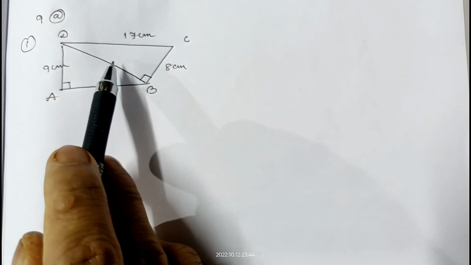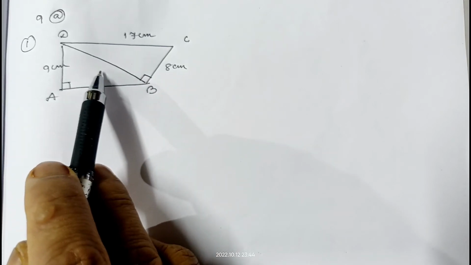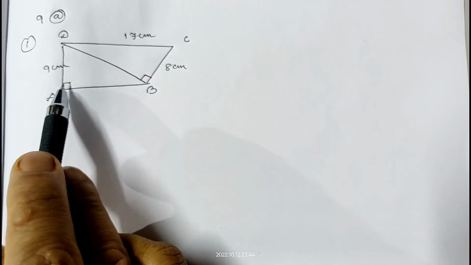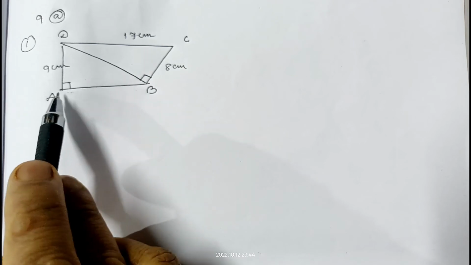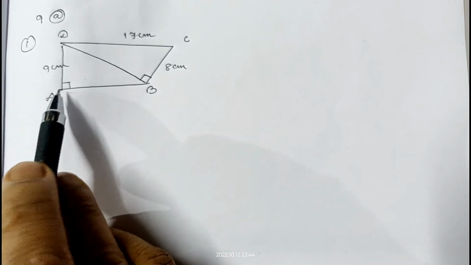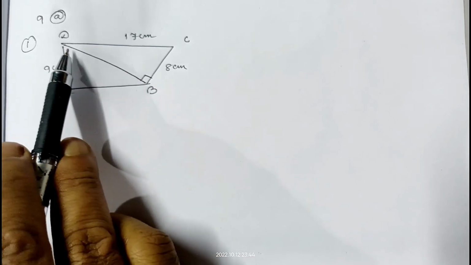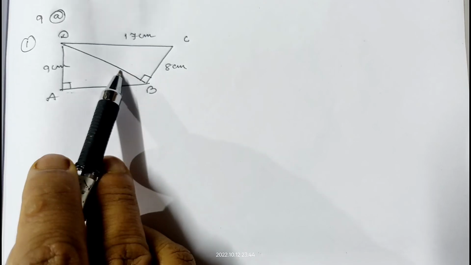This quadrilateral is divided into two parts. This is one triangle, this is another triangle. Here this angle is 90 degrees, so this is base, this is height. So the area of this triangle can be calculated by using the formula half into base into height. And the area of this triangle can be calculated by using the same formula. But here this base is not known.